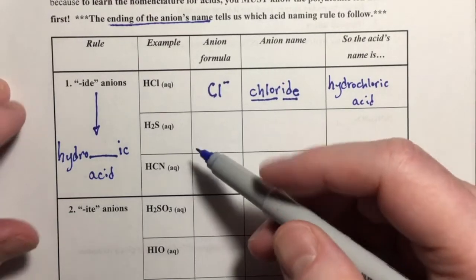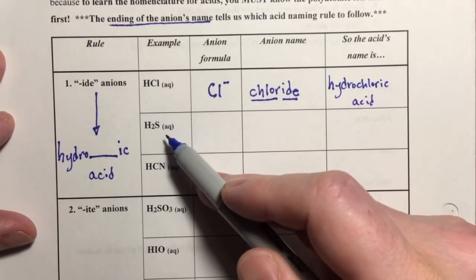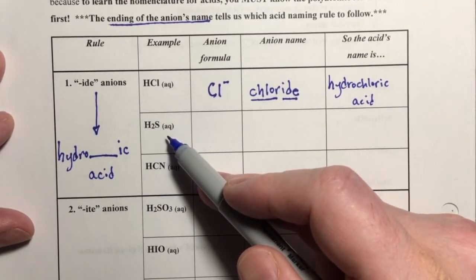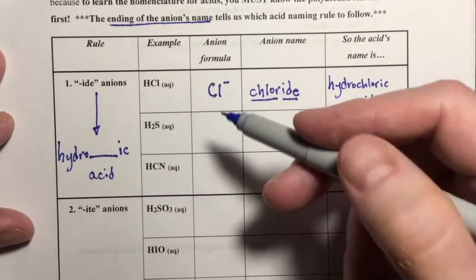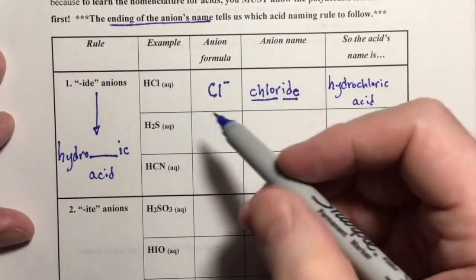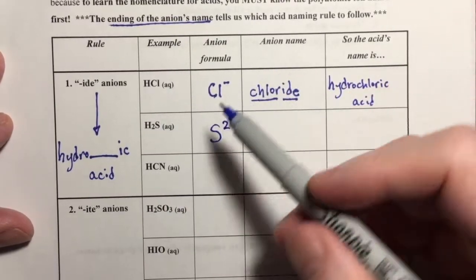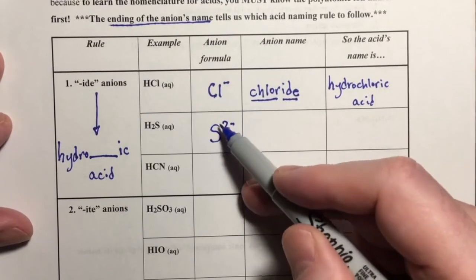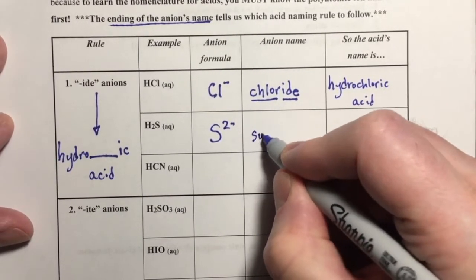All right, returning to these examples, we have H2S aqueous. This is an acid, so we're going to use our acid naming rules. That means we have to know the name of the anion to determine which rule to use. To determine the anion's name, we determine the anion's formula first. So we remove those 2 hydrogens. Each hydrogen takes a positive charge away with it, and it leaves us with the S with a 2- charge. This is a sulfide ion.